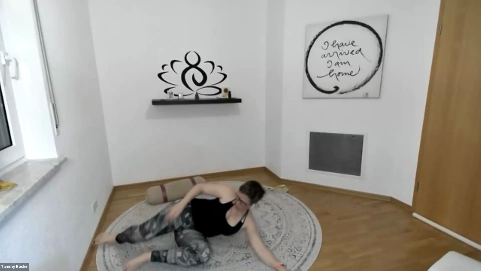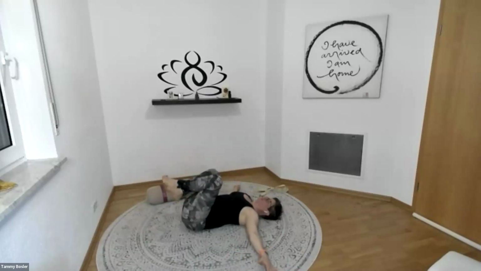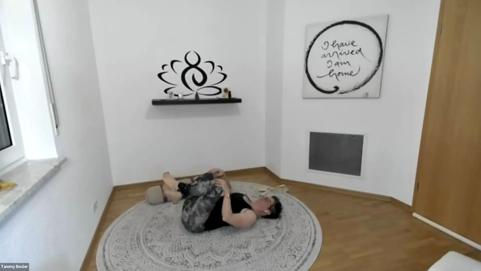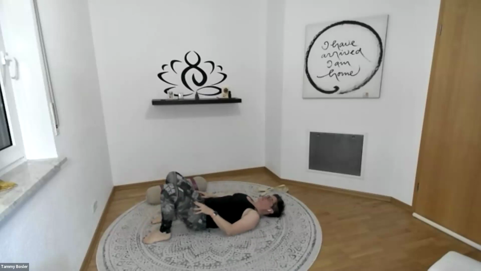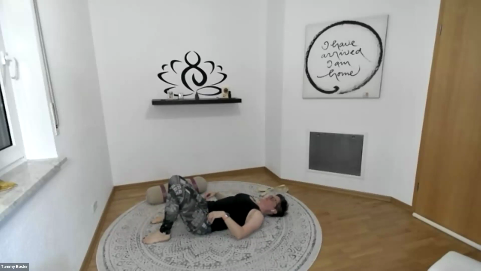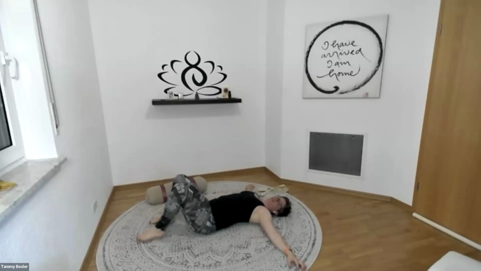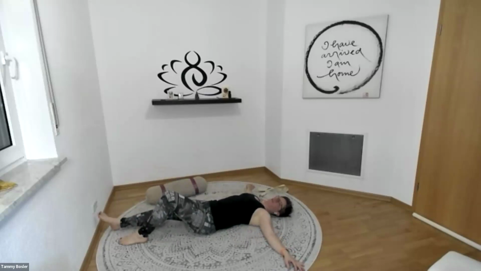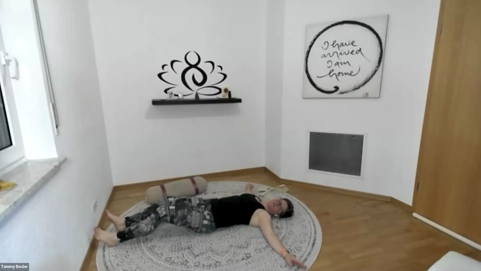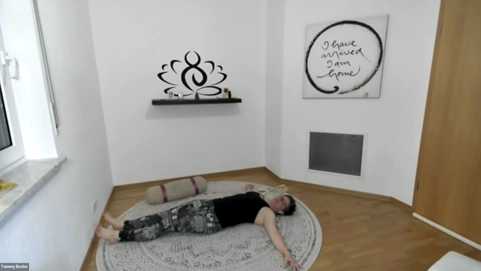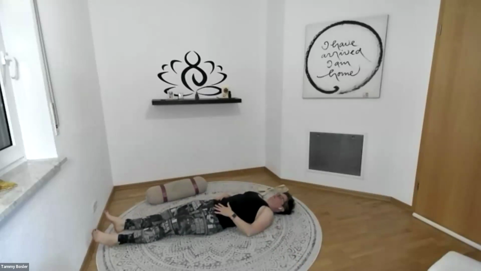Oh yeah, there was one more I wanted to do here on the floor. So let's bring the feet back to the floor. And this is the posture Lotta calls the holy banana, which I think is a great name. So you're going to lie down, the legs straight.